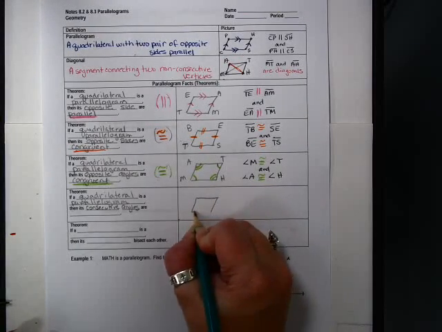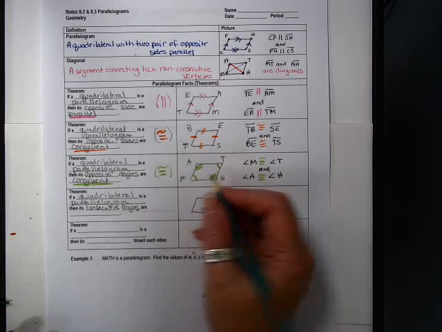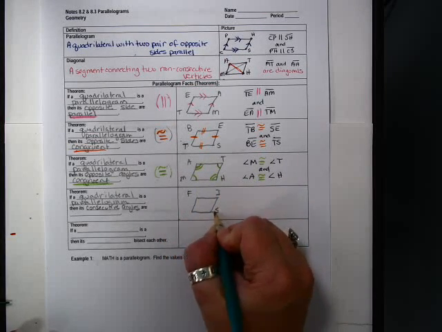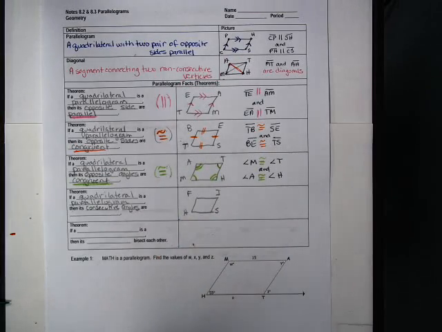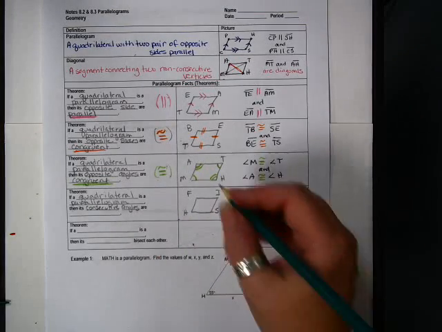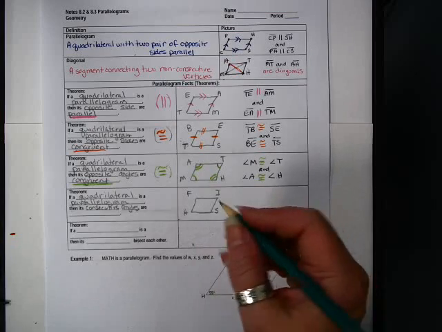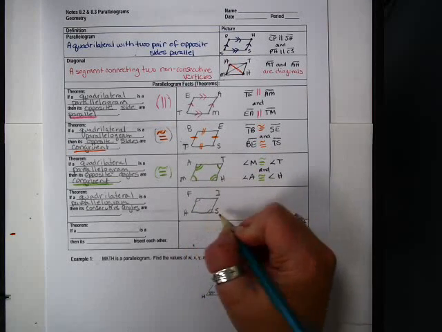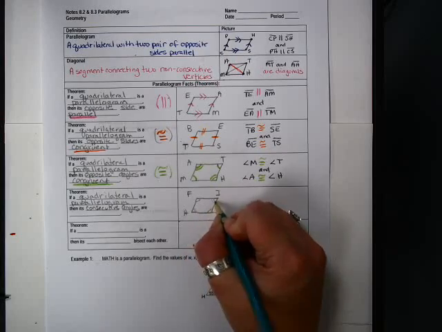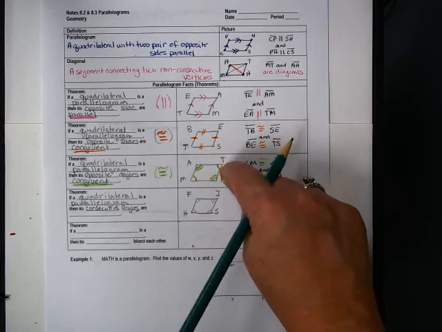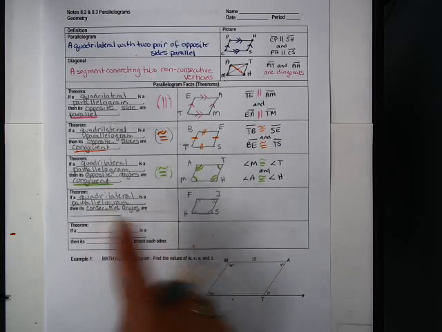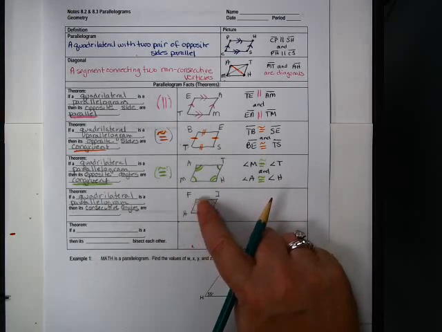I'm going to call this the fish, F-I-S-H. This is the fish parallelogram. What I know right now is that this angle is congruent to this one, and this one is congruent to this. I know that because of the one up here. But what this is telling me is consecutive angles. Consecutive angles are the ones right next to each other.